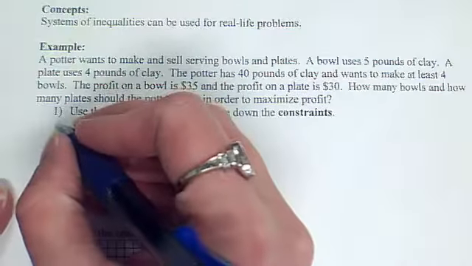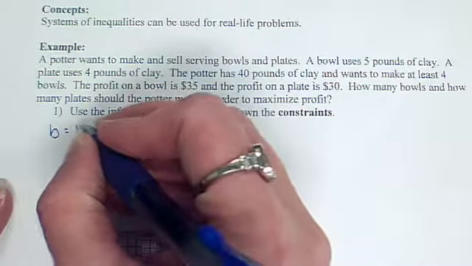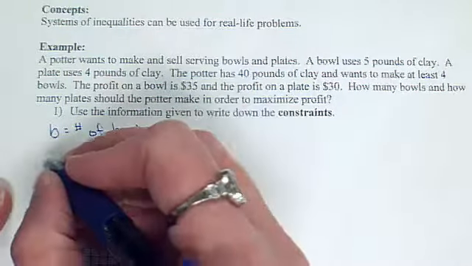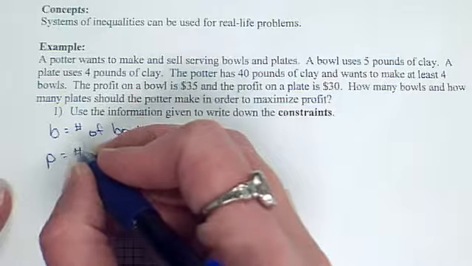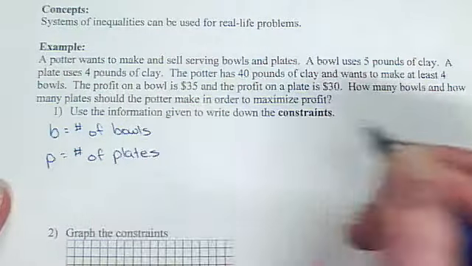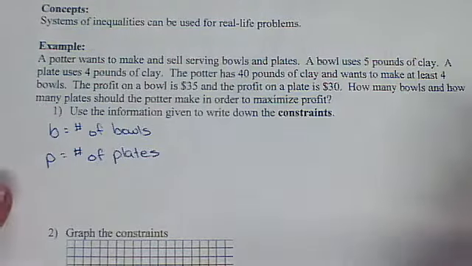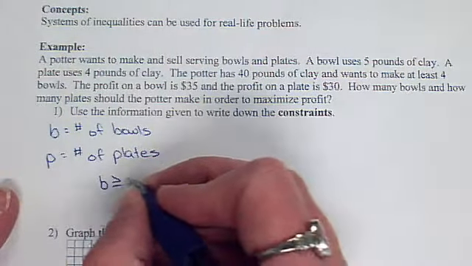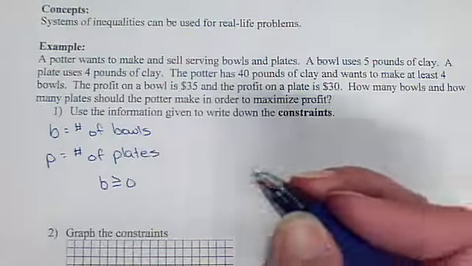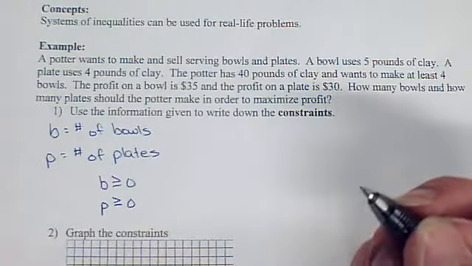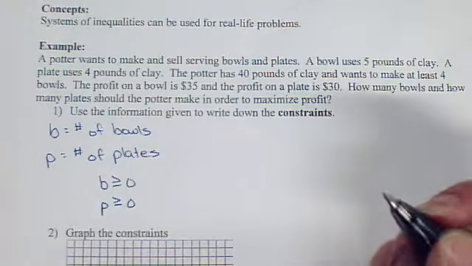So I'm going to be very creative, and I'm going to call B the number of bowls, and P is the number of plates. Now let's think about some things we know. Well, first off, I know the number of bowls has to be greater than or equal to 0. We can't make negative bowls. Our plates as well have to be greater than or equal to 0. We can't have negative plates either.